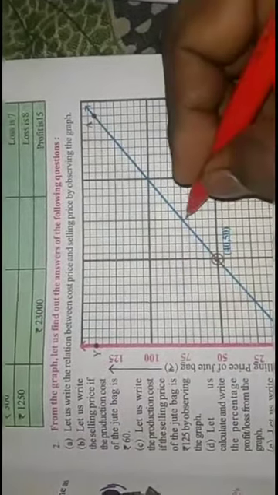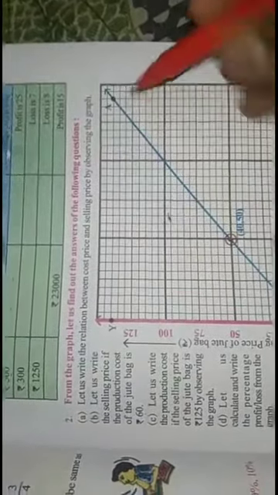Question B, let us write the selling price if the production cost of the jute bag is 60. Okay, production cost is here on the x-axis. So now from here find 60. 60 is here. So come along this, it cuts here. So at 60 the selling price is 75. So for question B, the answer is 75 selling price. Number C, let us write the production cost if the selling price is 125. Selling price is 125, that means here. So the cost price will be 100. Question C, the answer is 100.